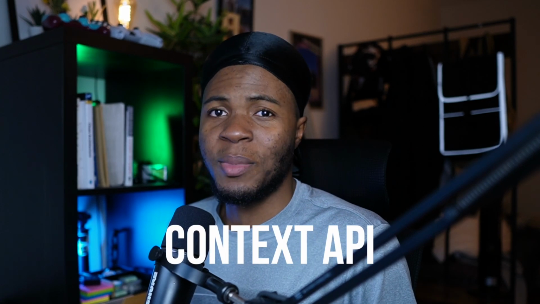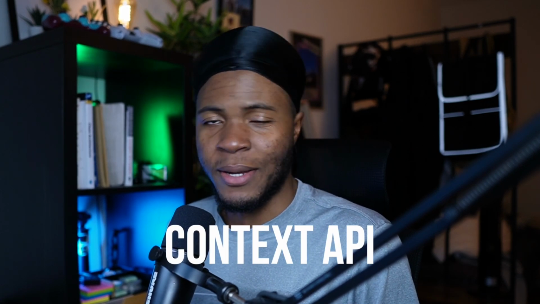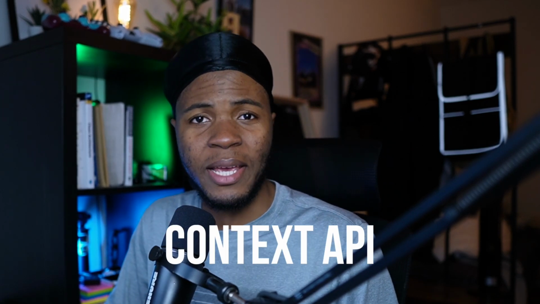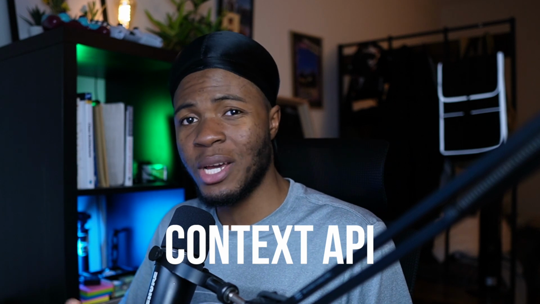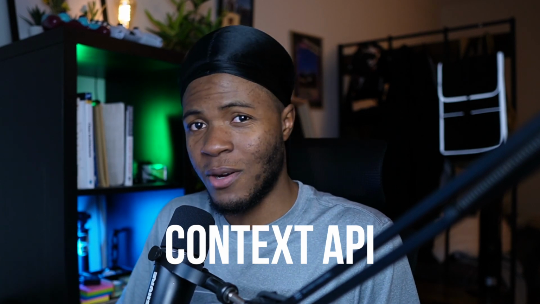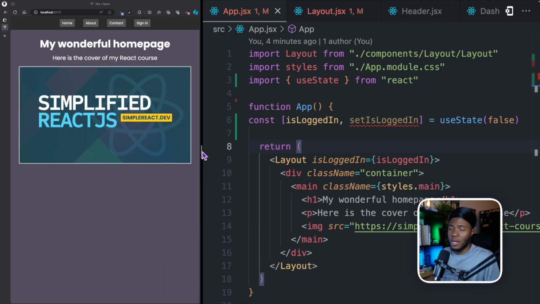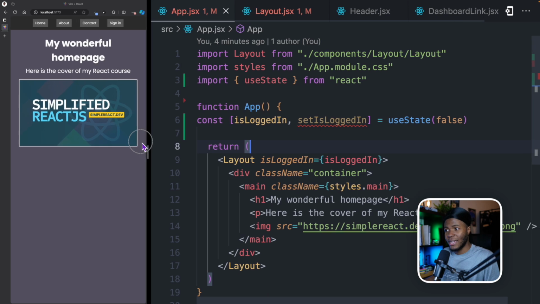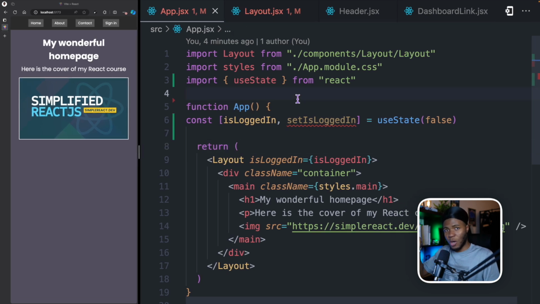In this lesson, we're going to be learning about the context API in React, and we're going to be seeing how this API allows us to easily share data across several components. In the previous lesson, we learned about prop drilling, which is a case where you have to pass props from one component down through several components until you get to the target component.